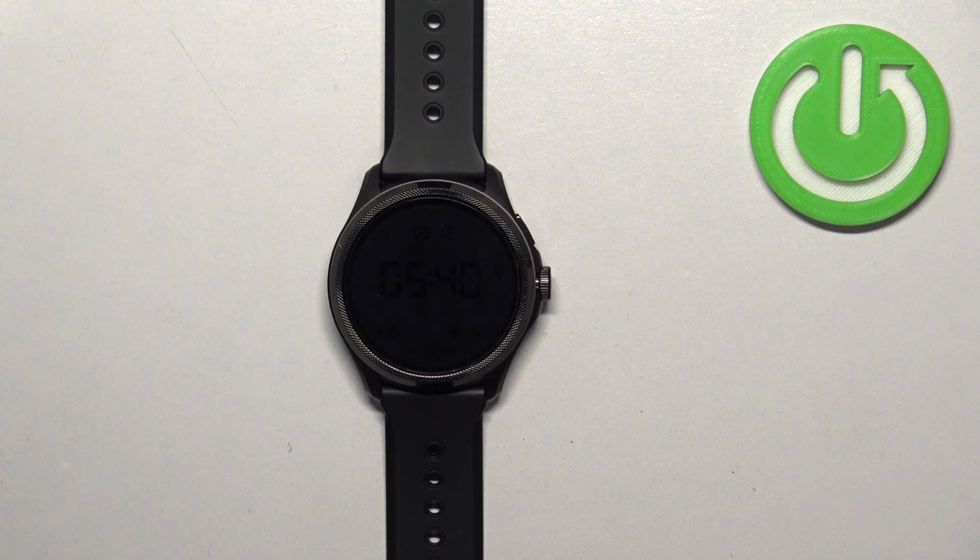Hello! In front of me I have MOBVOI TicWatch Pro 5 and I'm gonna show you how to uninstall applications on this watch.